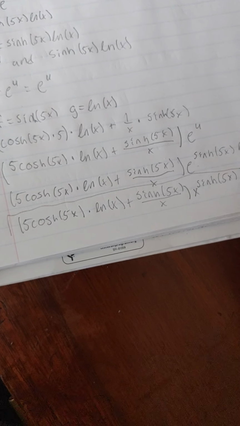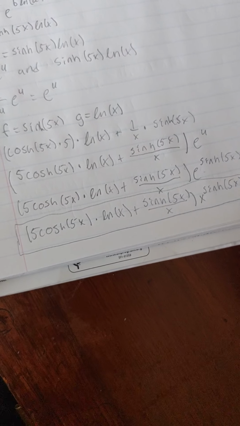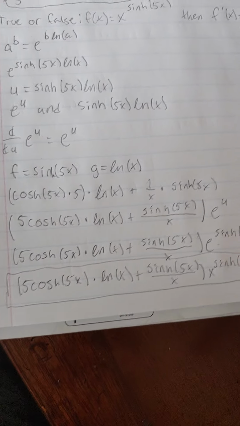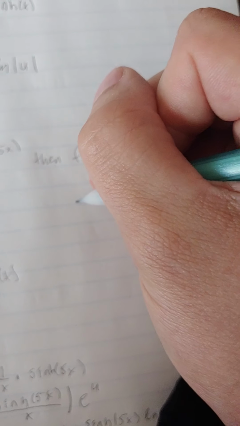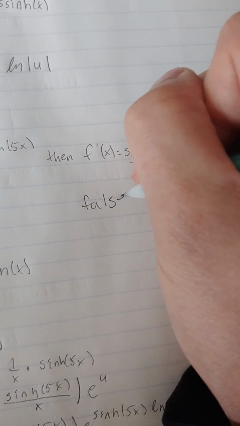And that is your final answer, which does not equal what the original problem stated. So the answer is false.